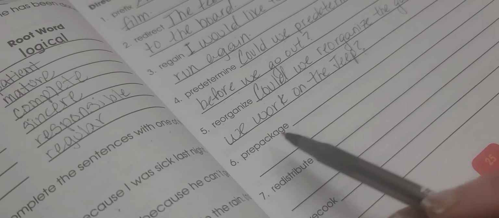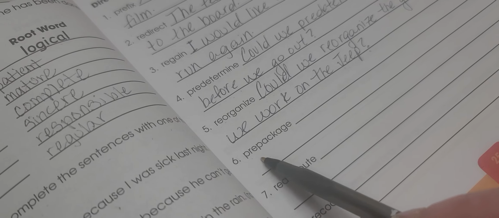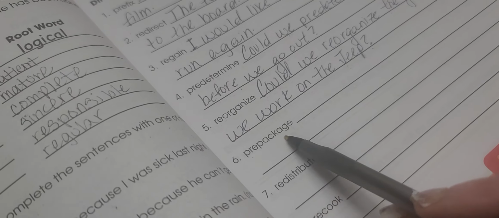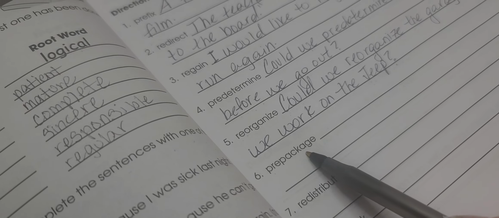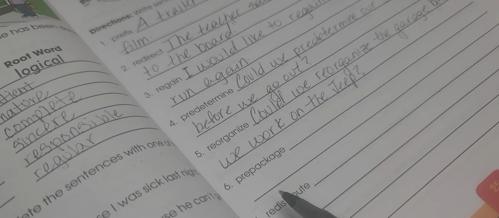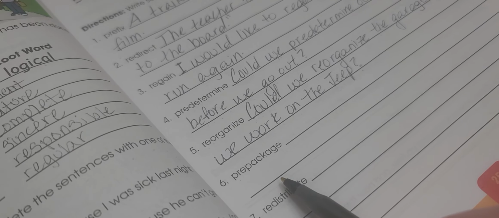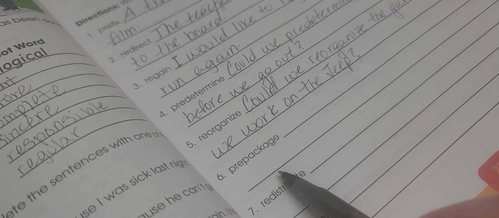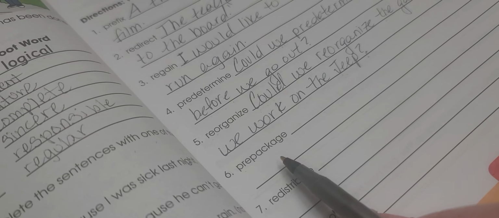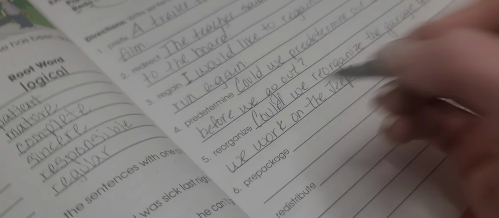Pre-package. Pre-package. What kind of sentence would you like to use for pre-package? I think I have a sentence for pre-package.